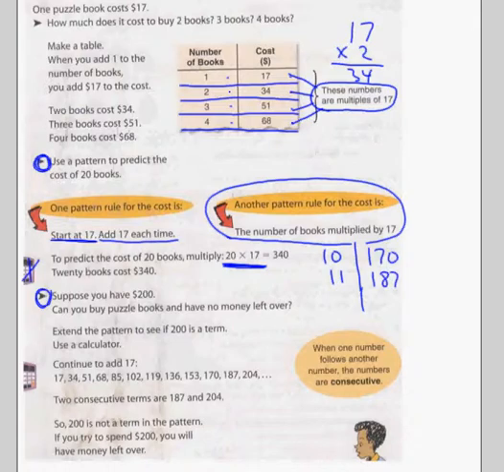12 is 187 plus 17. Is that going to be more than 200? Yes, it is. If we add, I'm going to do it right here, 17 added together. 7 and 7 is 14, carry the 1. You got 9 plus 1 is 10. Carry that 1, you got 204. So, 12 books is 204. So basically, you know that you're never going to equal 200. It just doesn't fit in our pattern.